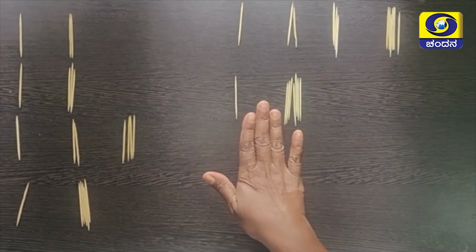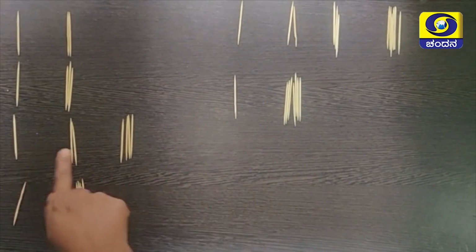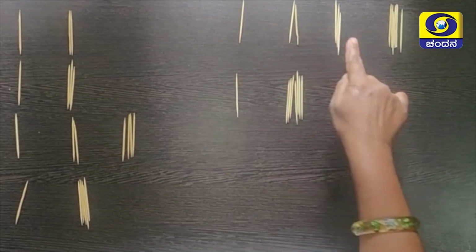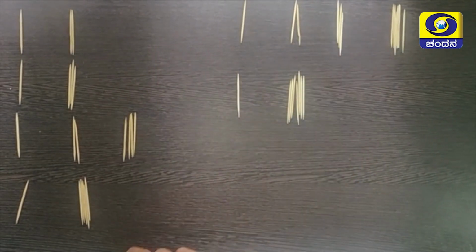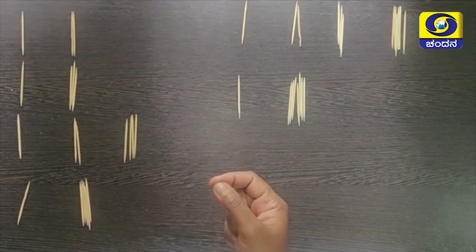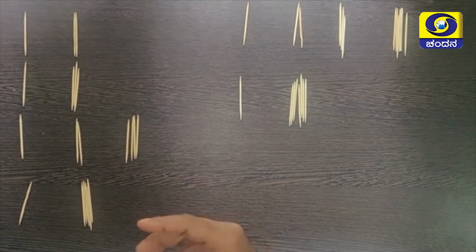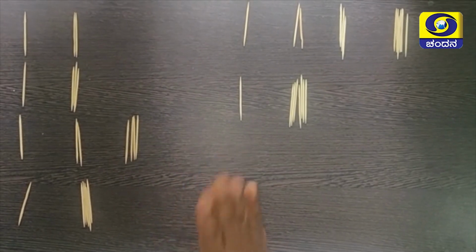These are prime numbers. The numbers which have more than 2 factors, like 4 and 6, are composite numbers. The numbers which have more than 2 factors are composite numbers. The numbers which have only 2 factors, that is 1 and the number itself, are prime numbers.